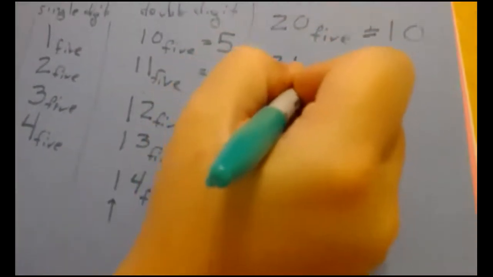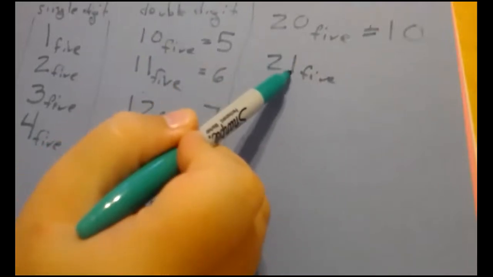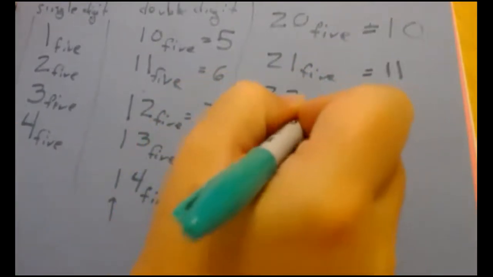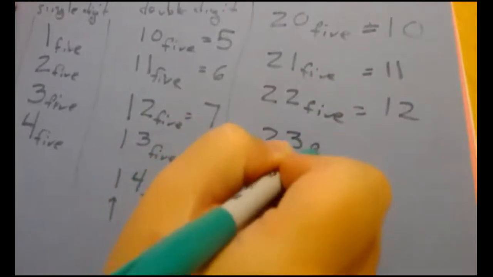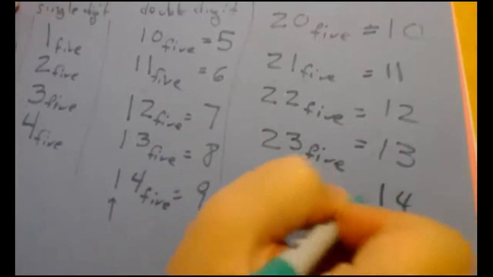Okay? How do you get 11? 21, right? Or 2, 1? We're trying to say, can you please give me 2 5s and 1 1? That's 11. And then 2 5s and 2 1s will be your 12. 2 5s and 3 1s is 13. 2 5s and 4 1s is 14.